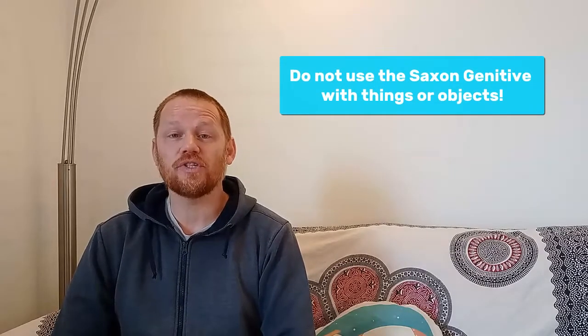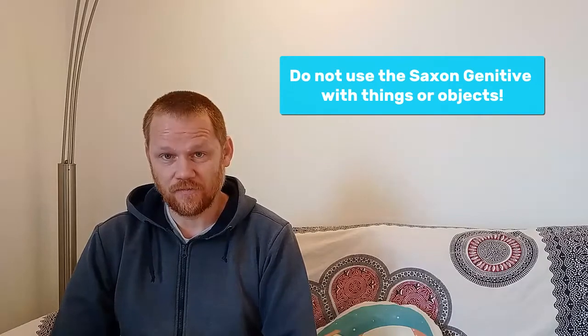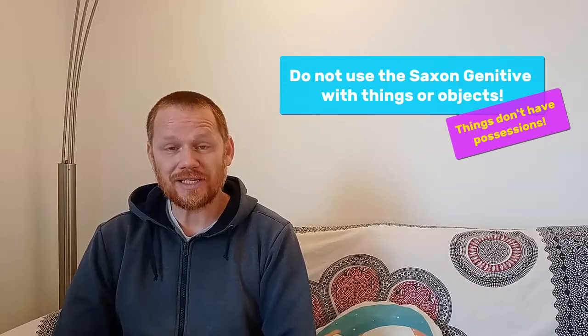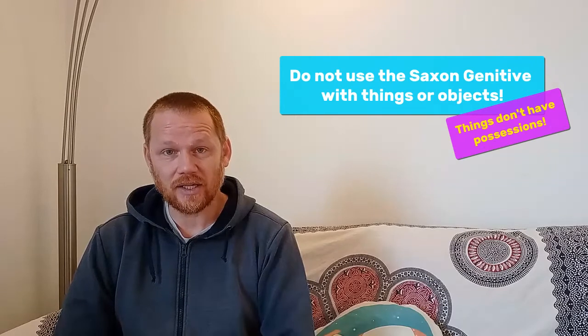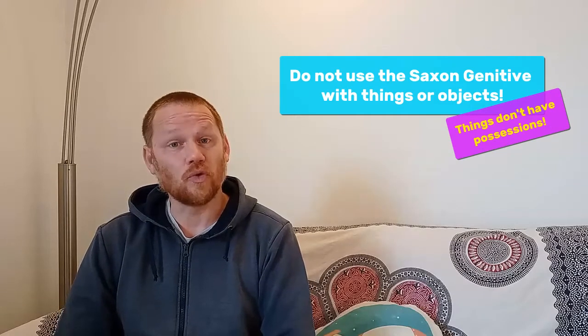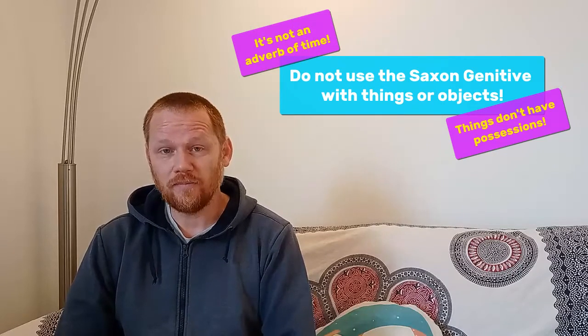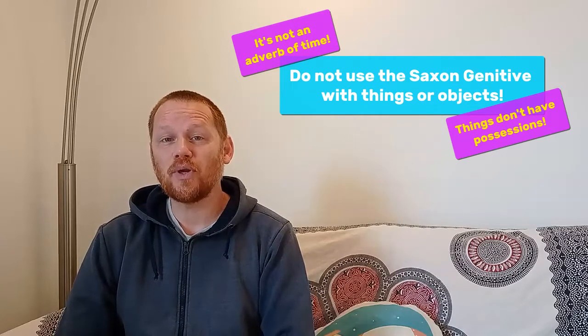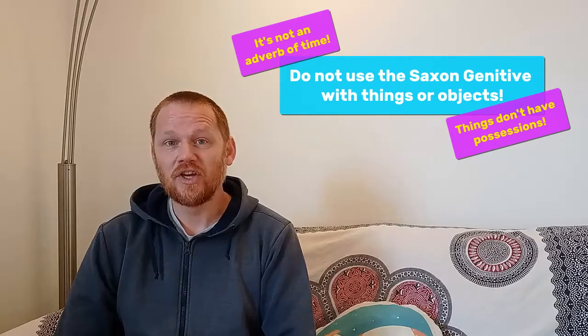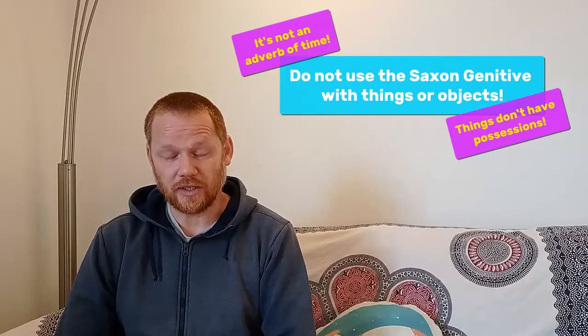So we can use this Saxon genitive to express possession, or we can also use it with adverbs of time. However, we cannot use it with things. Now, things obviously cannot possess anything, right? People do, or even animals do, right? It's not an adverb of time, so we cannot apply the Saxon genitive to a thing, an object.